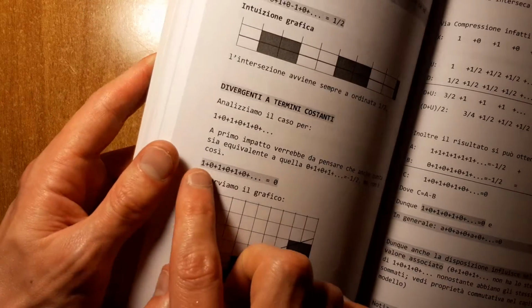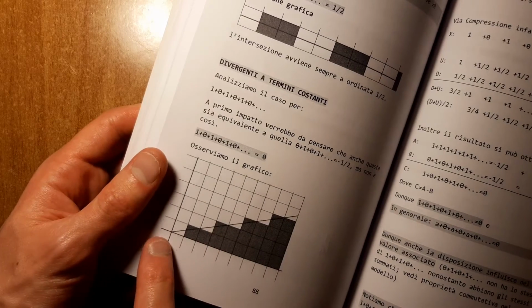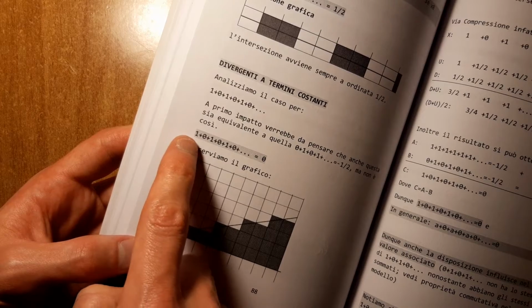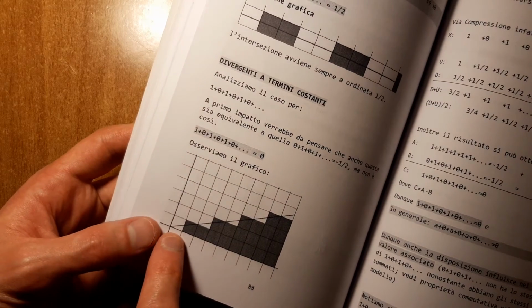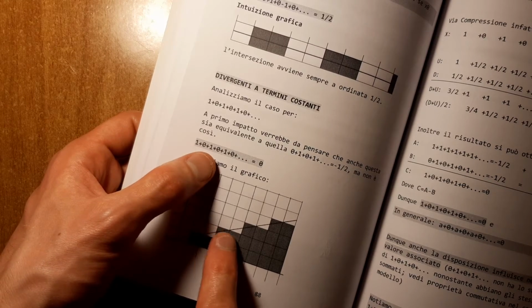If we look at this graph, 1 plus 0, we saw in the previous episode how to make this, because we have the null sum, then we have plus 1, then plus 0, then plus 1, plus 0.